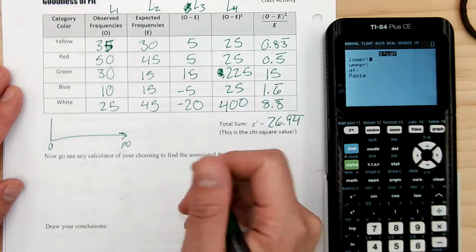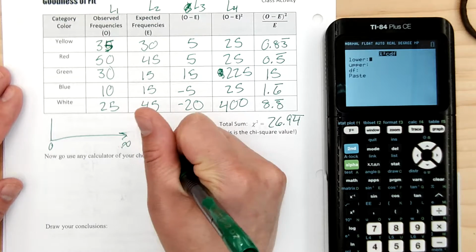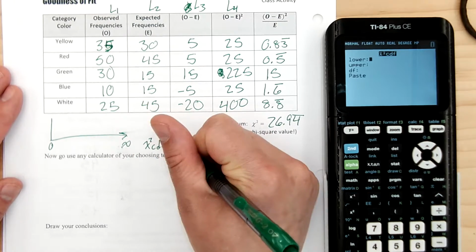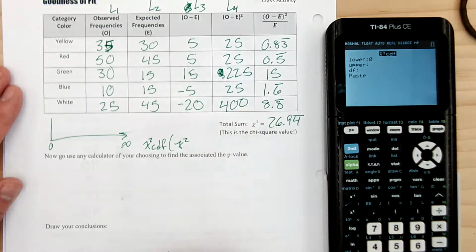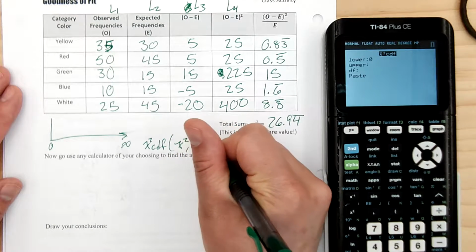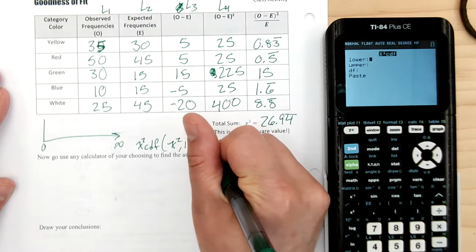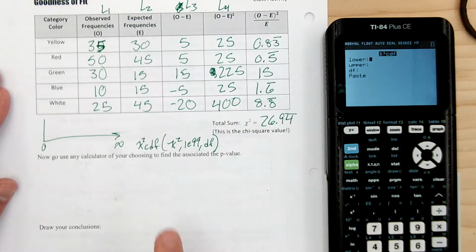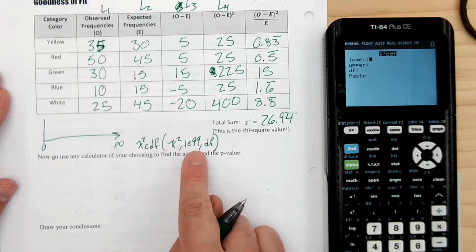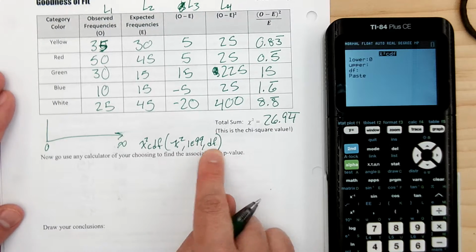So you're going to have chi-squared CDF of the chi-squared value that you're putting in, comma, infinity, which is 1E99, comma, the degrees of freedom. So your chi-squared value, calculator speak for infinity, degrees of freedom. That's what it's asking you for.